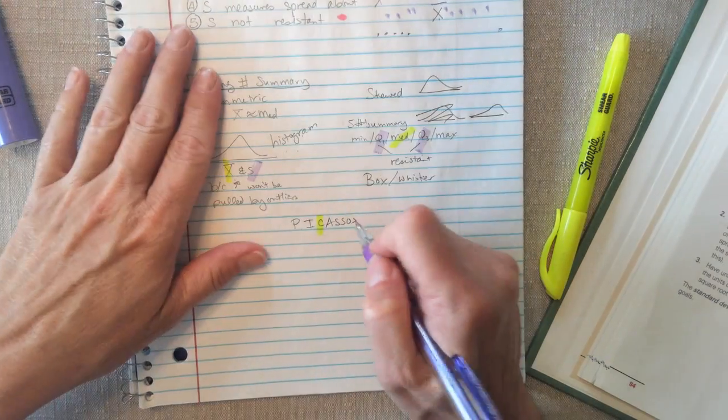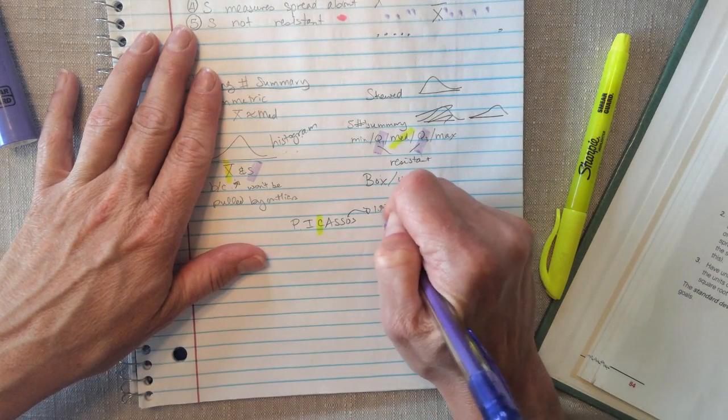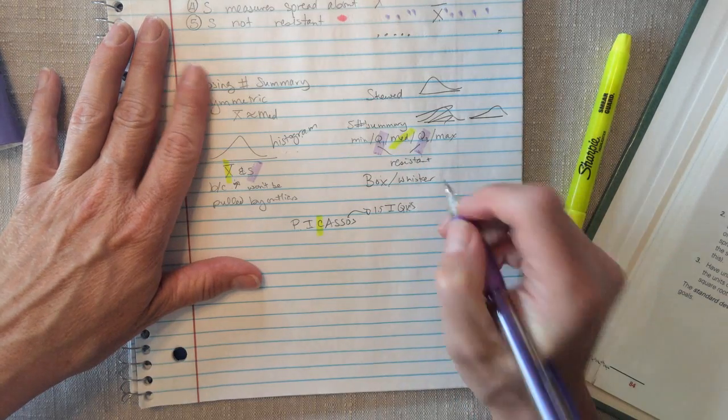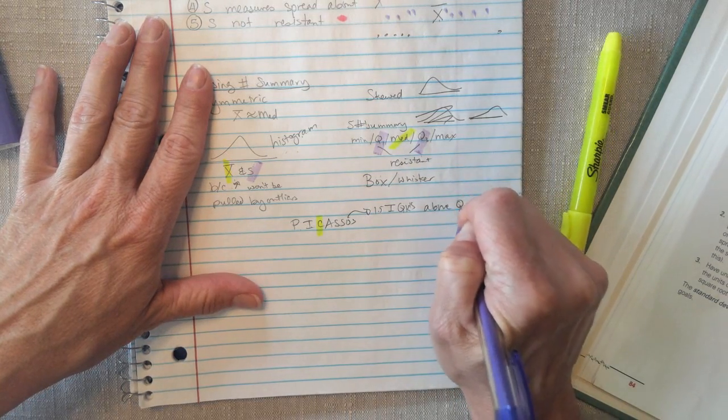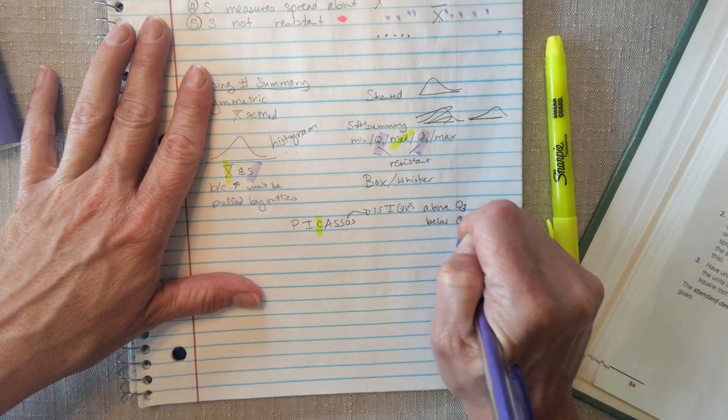Remember that an outlier right now is 1.5 IQRs above Q3 or below Q1.